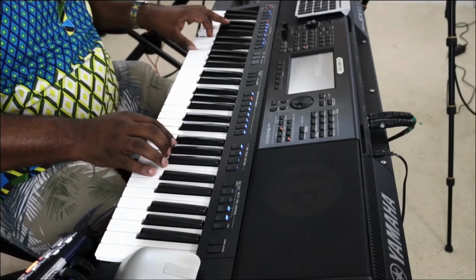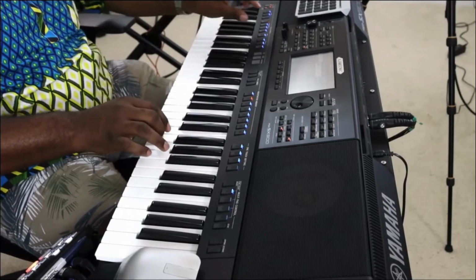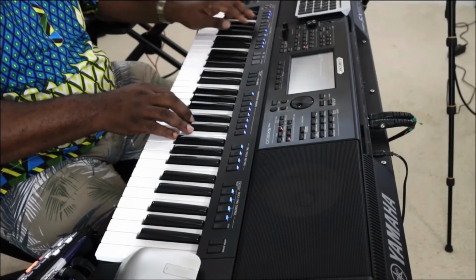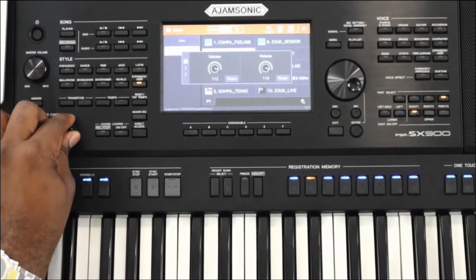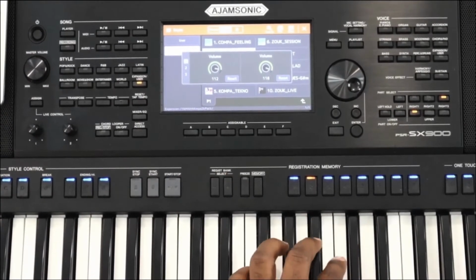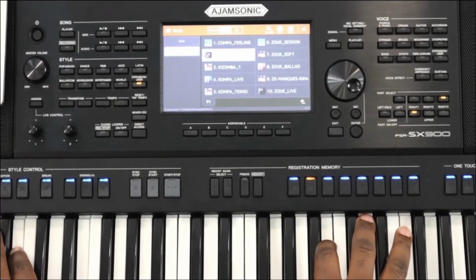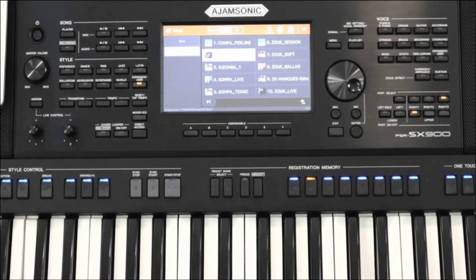The guitar is just crying out to you. That's the beauty of having longer samples. You can make things happen within the creation.